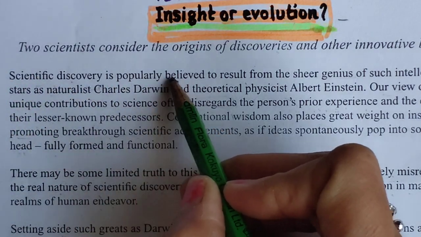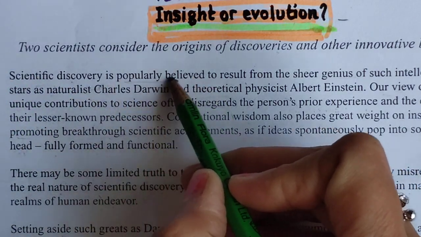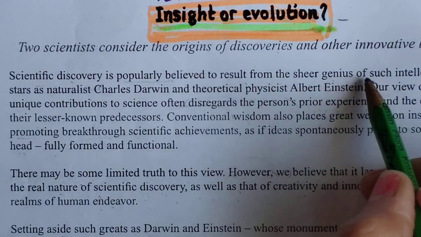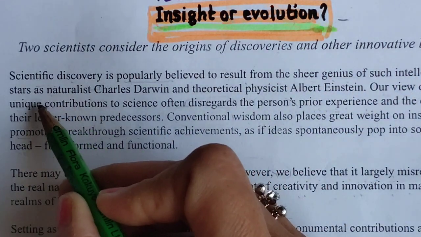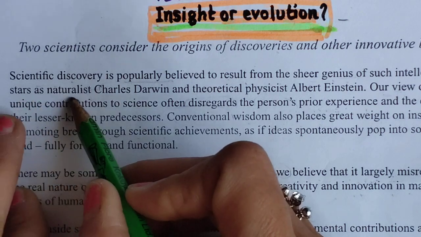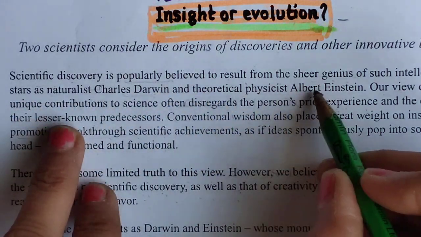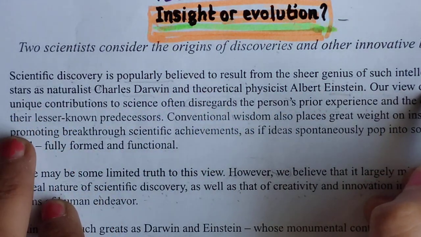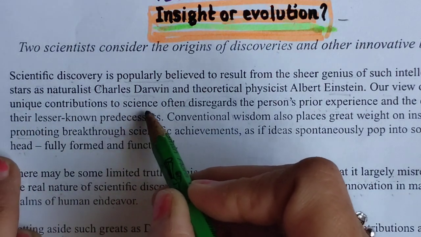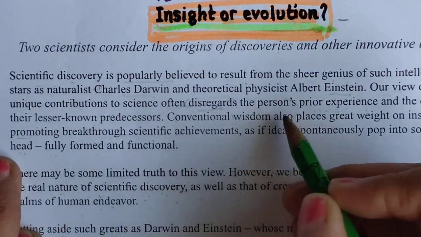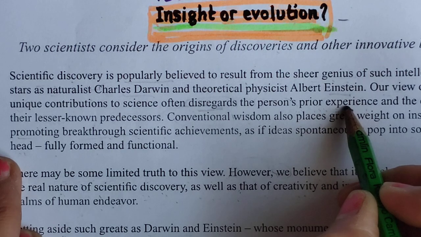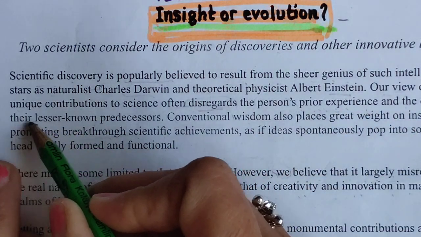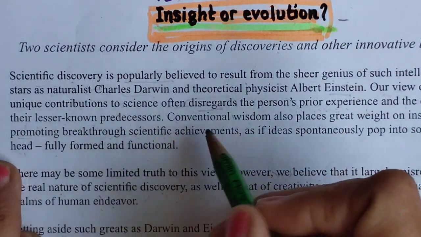Scientific discovery is popularly believed to result from sheer genius of such intellectual stars as this person and again this person. Our view of such unique contributions to science often disregards the person's prior experience and efforts of their lesser known predecessors.